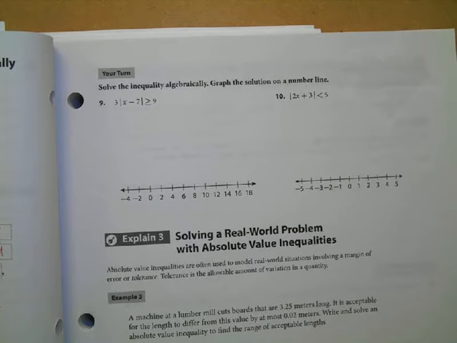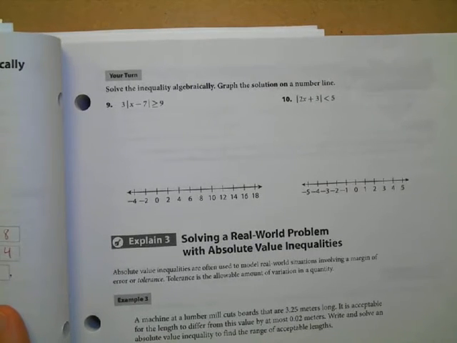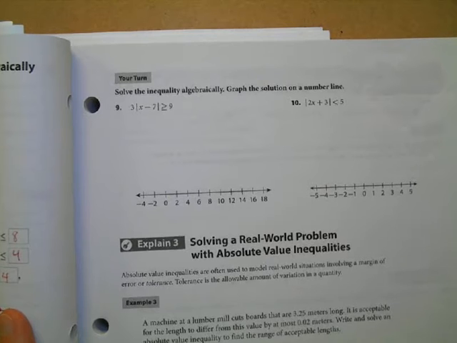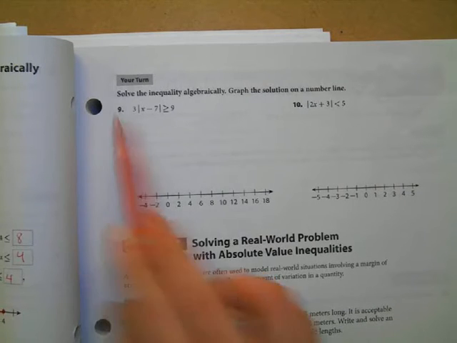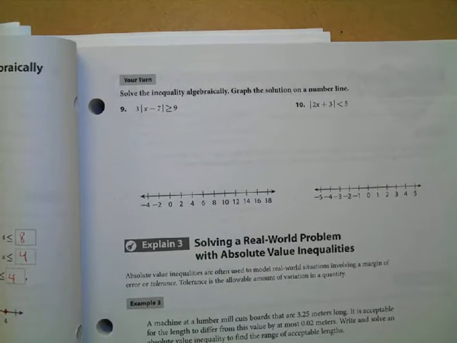Let's go to Patrick. Patrick, for number 9 there, what's the first step we should do here? Let's start solving this thing. You divide by 2. Yes, exactly right. We got to get that absolute value by itself. Very good. So now we have the absolute value of x minus 7 is greater than or equal to 3.